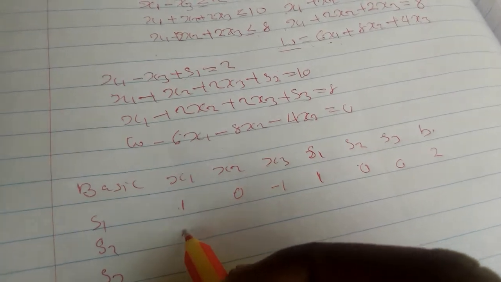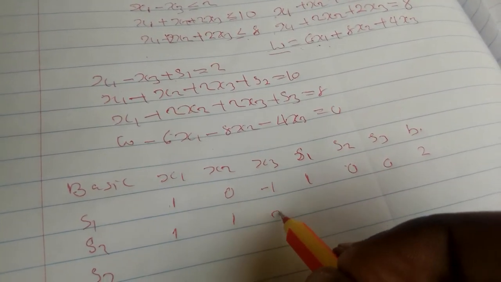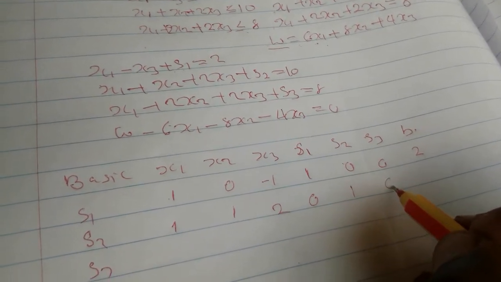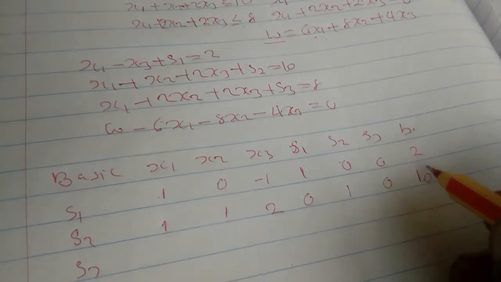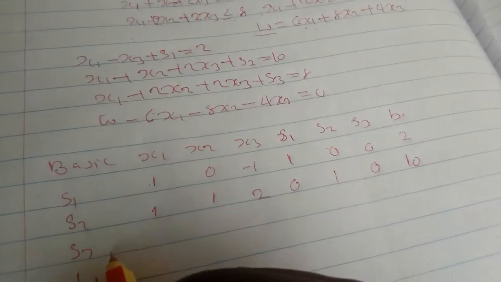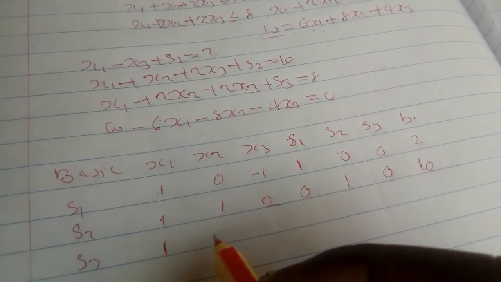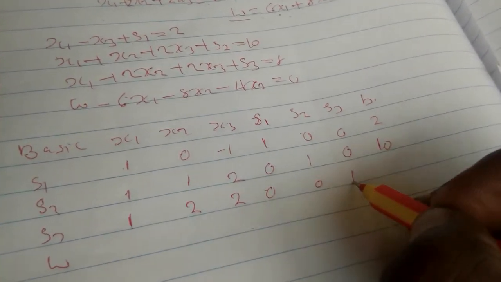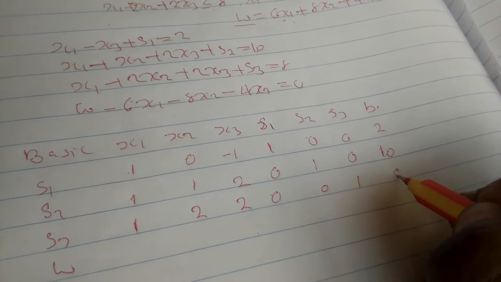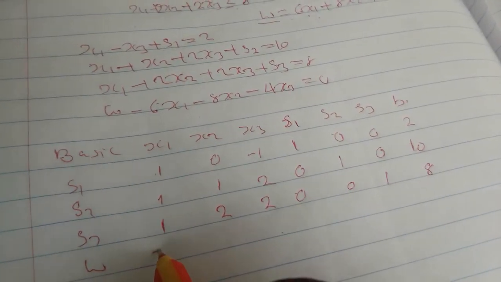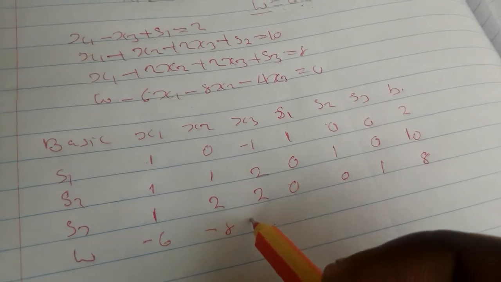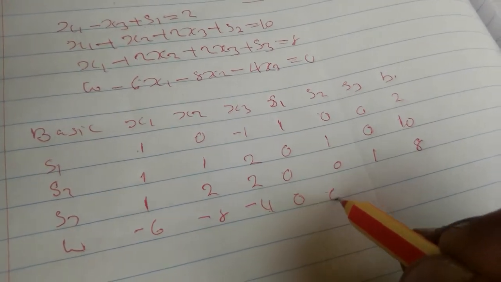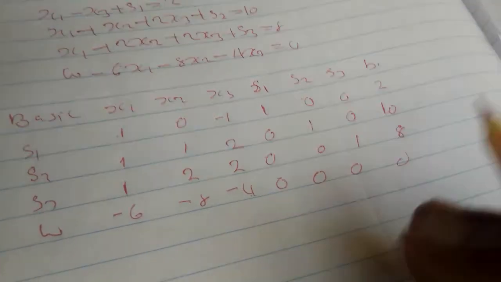When we come here, we have 1, 2, doesn't have s1, it has s2, but doesn't have s3. Solution is equal to 10. When we come to the third equation, we get 1, 2, doesn't have s1 and s2, but has s3. So solution is equal to 8. When we come here, we get negative 6, negative 8, negative 4, but doesn't have s1, s2, and s3. So this one is 0, 0, 0, 0.